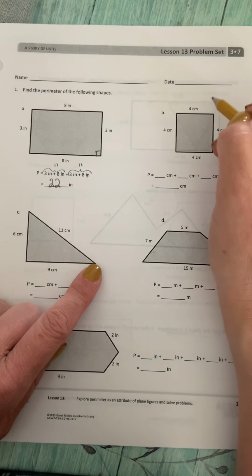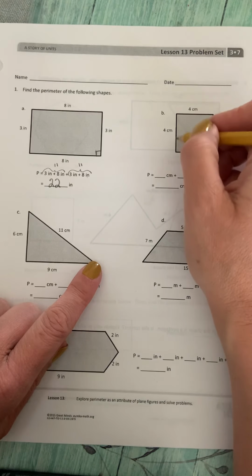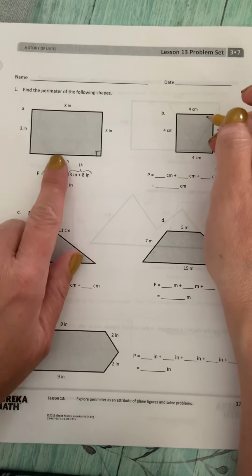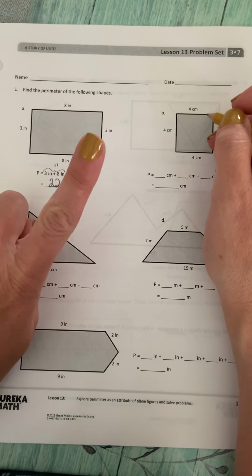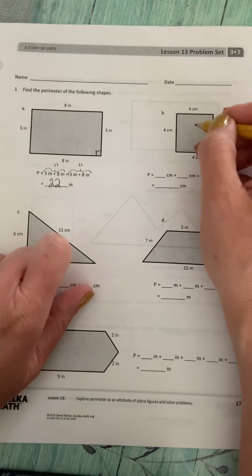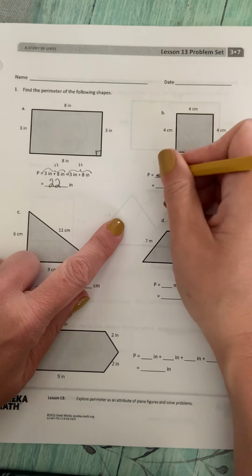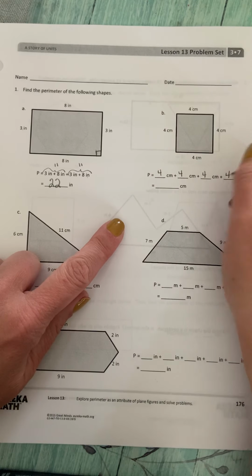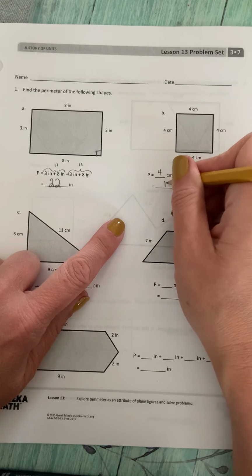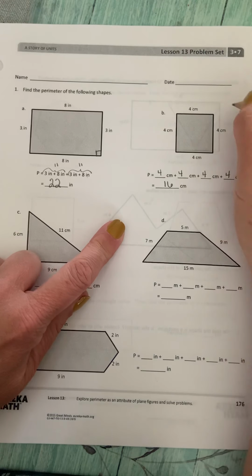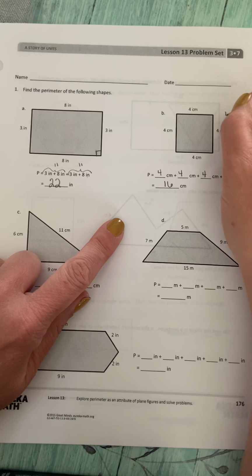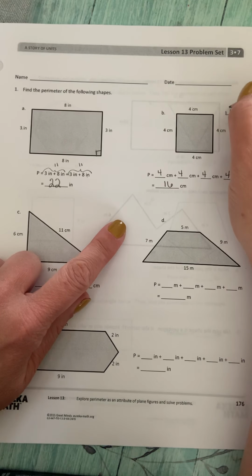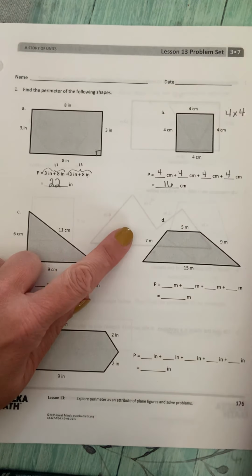For problem B, you have a square. All of the sides are the same length. Same attributes as a rectangle, except all of your sides are the same length. So every one of those sides is 4 centimeters long. And when you add them all together, you get 16. Now I'm wondering if my mathematicians noticed that you could have done 4 times the length of the side, which occurs 4 times. I wonder if any of you noticed that.